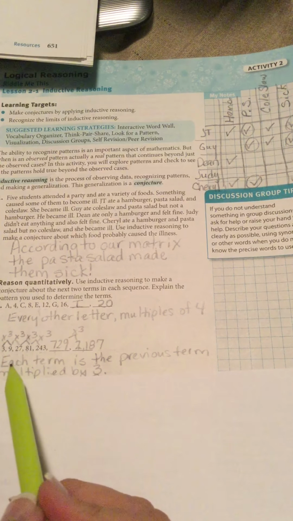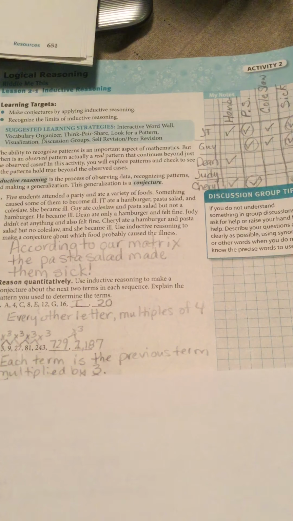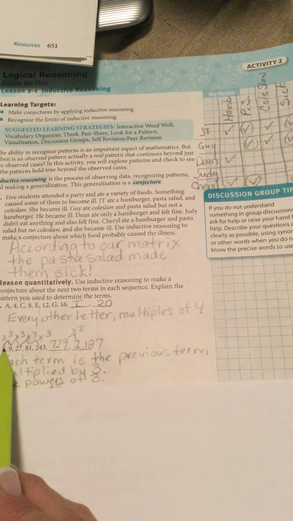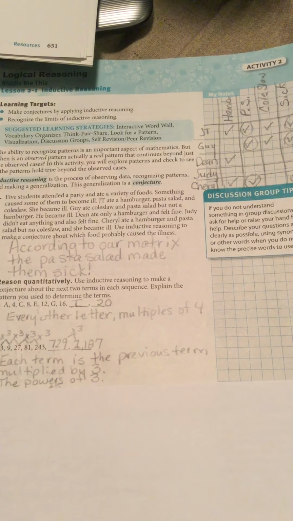So you could either write each term is the previous term multiplied by 3, or you could write that these are the powers of 3. So 3 to the first, 3 to the second, 3 to the third, and so on. So either one of those is completely fine. Those will both work. All right.